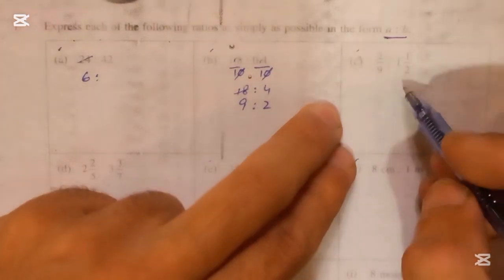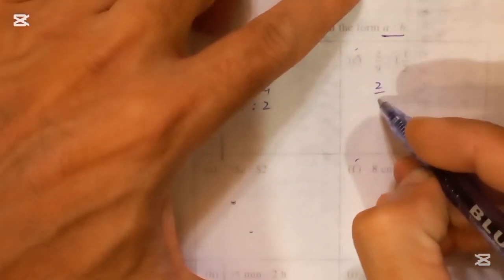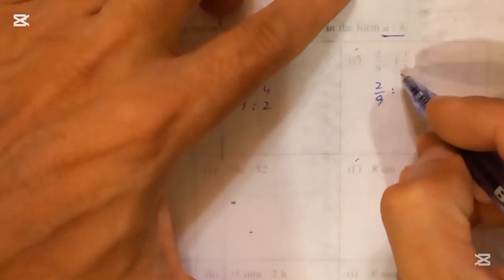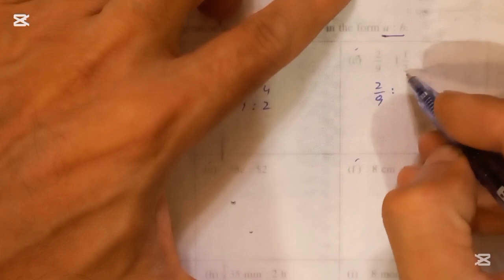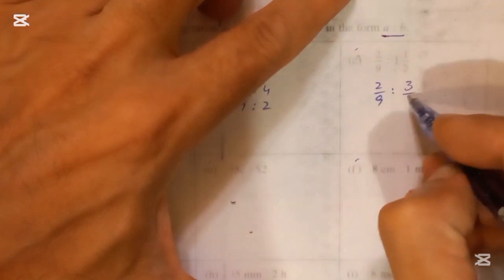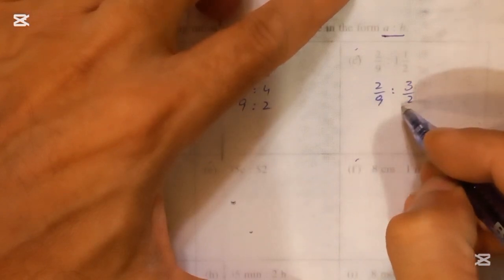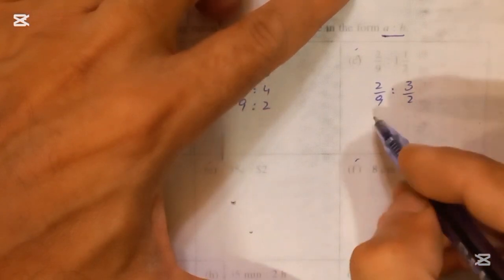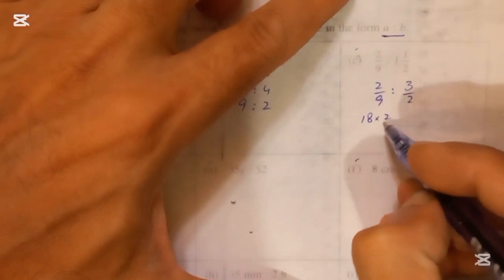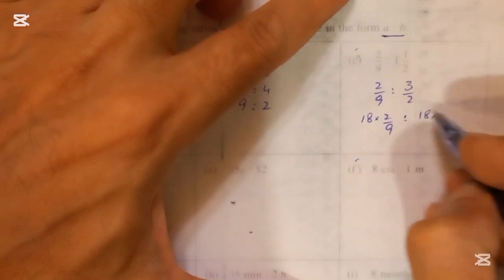Likewise, here comes a fraction. The first value will remain as it is, that is 2 by 9, and we will convert this mixed fraction into an improper fraction. That will be 2 1s are 2 plus 1, 3 by 2. Now we will take the LCM of 9 and 2. That will be 18, and now multiply 18 with both values like this. So 18 into 2 over 9 and 18 into 3 by 2.